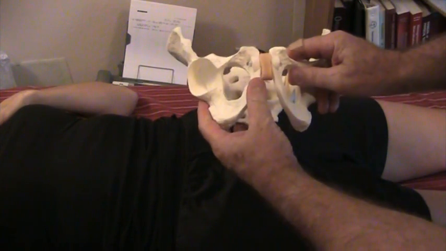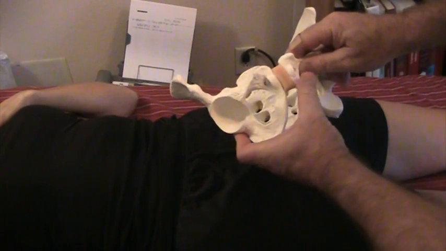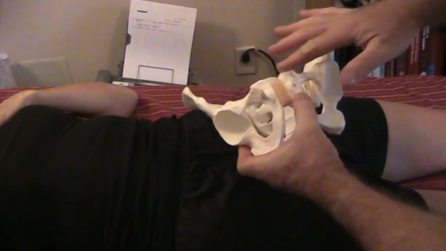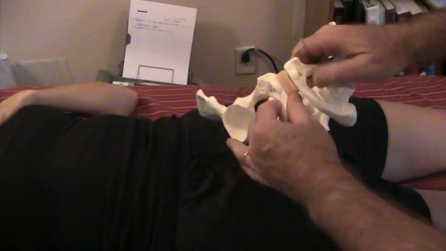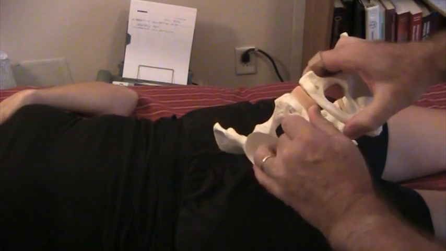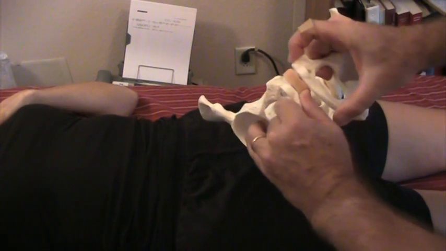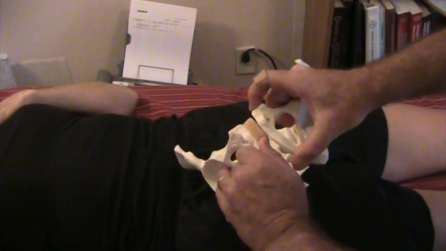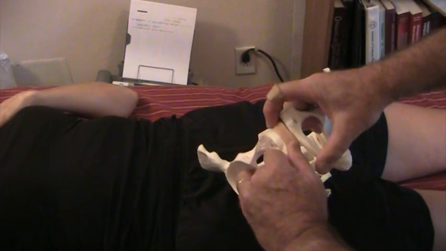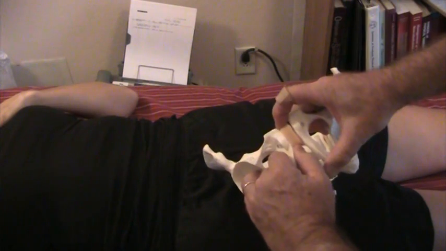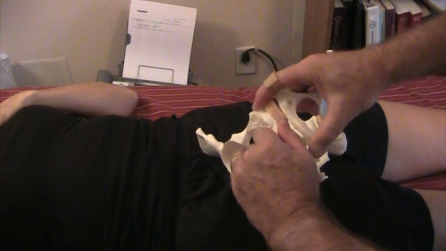Now, if the pubes were symmetrical and the pelvis was simply tilted to one side, then I would be able to feel straight across the pubic bones. But what I actually feel with her is a distinct step off coming from the left pubic bone onto the fibrocartilage. And then when I go from the fibrocartilage onto the right pubic bone, I feel another, but smaller, step down.